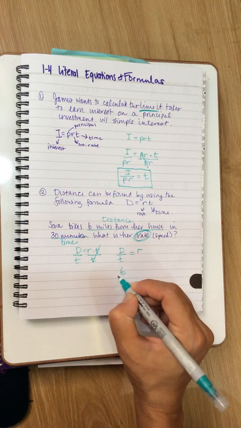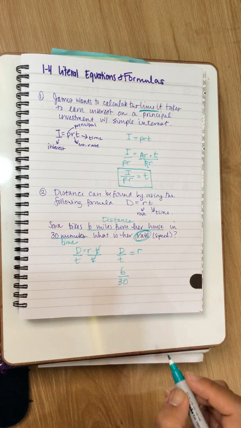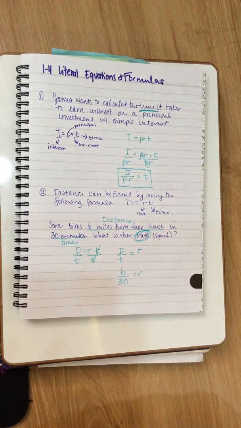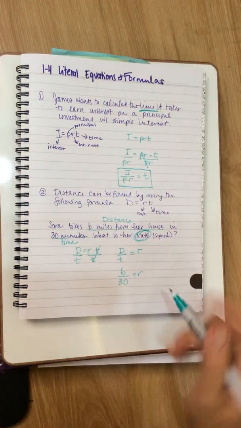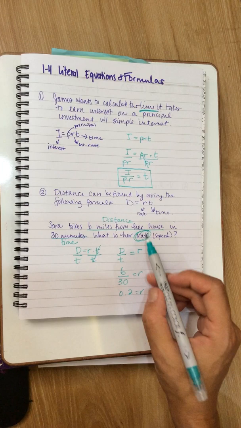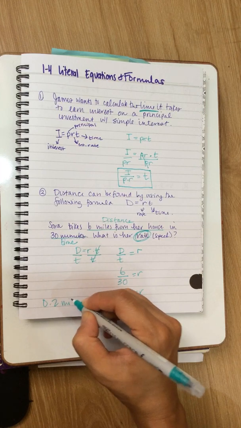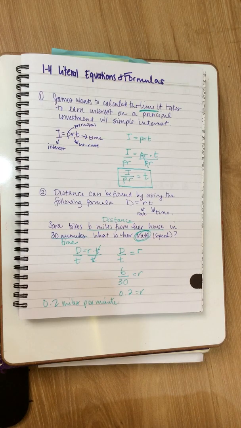Distance we said was 6. Time we said was 30 minutes. And rate is R. So what is 6 divided by 30? Let me get my calculator, we can check it. 6 divided by 30 is 0.2. So her rate is 0.2. But what does that mean, 0.2? What's her speed? Her speed is, we just figured it out, in miles per minute. So 0.2 miles per minute. That's how fast Sarah is biking. Okay?